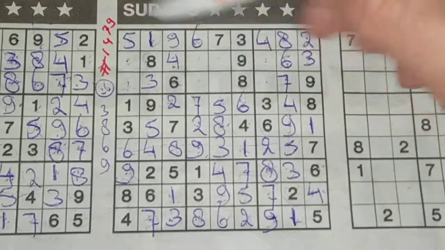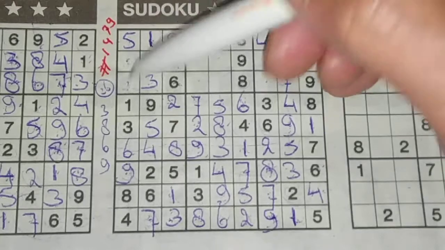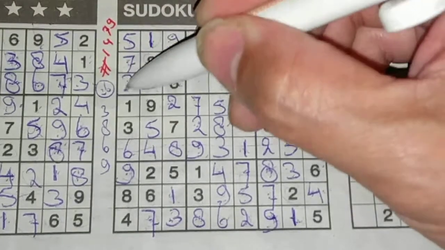2 boxes left in this big square for the numbers 7 and 2. We see here 7, no 7 there. 7 should be here, and the 2 goes there.